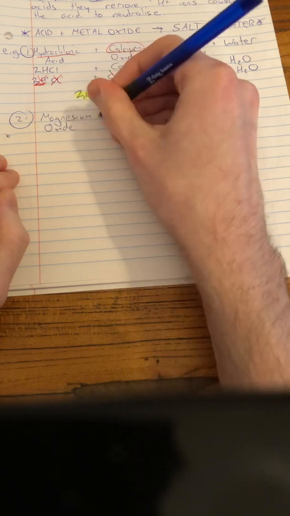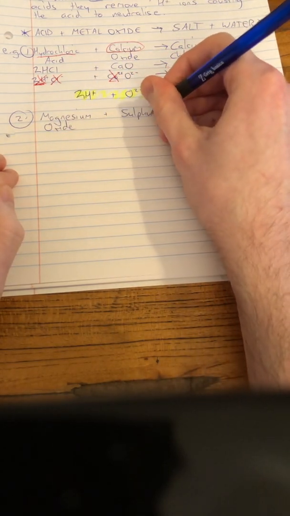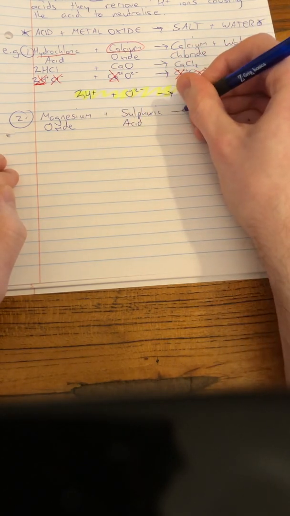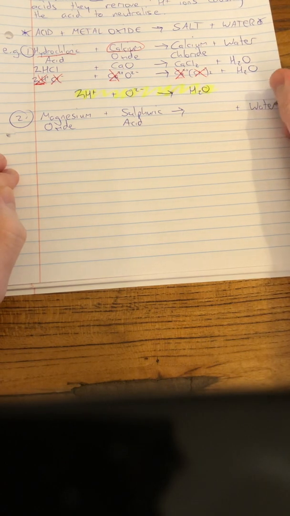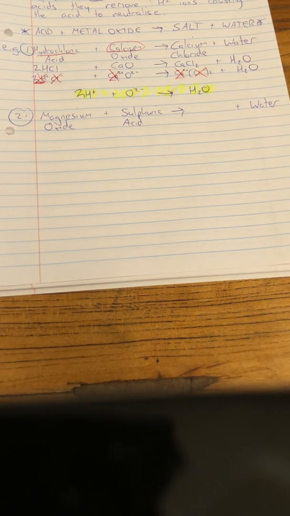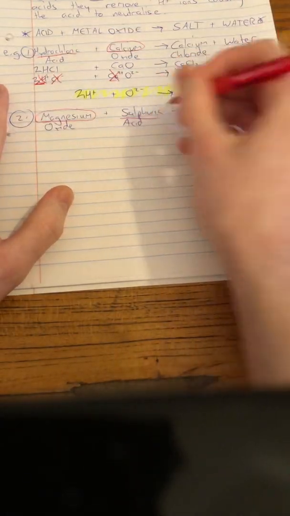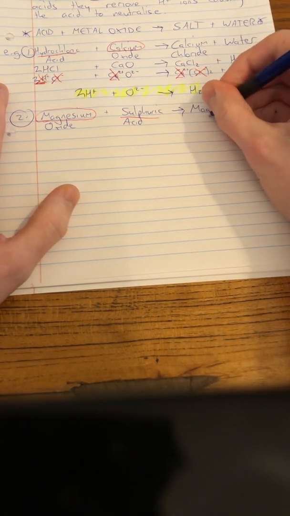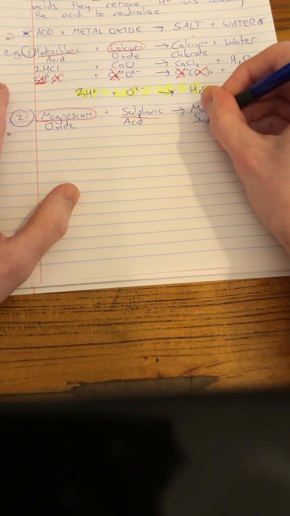Now, I'm going to do a second example. Magnesium oxide. We'll choose a different acid this time, so we'll go for sulfuric acid, and obviously that will give us water, and the salt, hopefully you can work out. Again, we take the first name of the base, so magnesium, and we change the acid, sulfuric acid, so it becomes magnesium sulfate. Okay, magnesium sulfate.